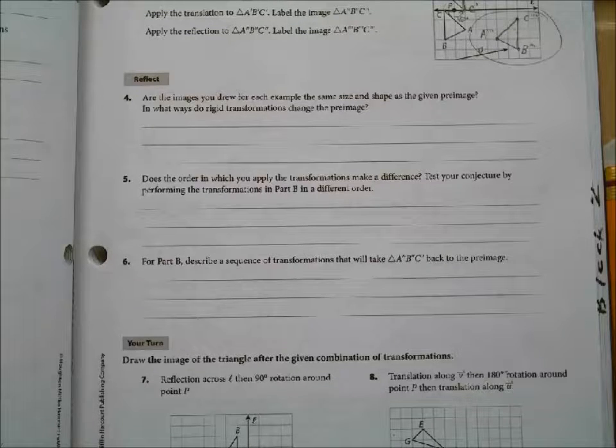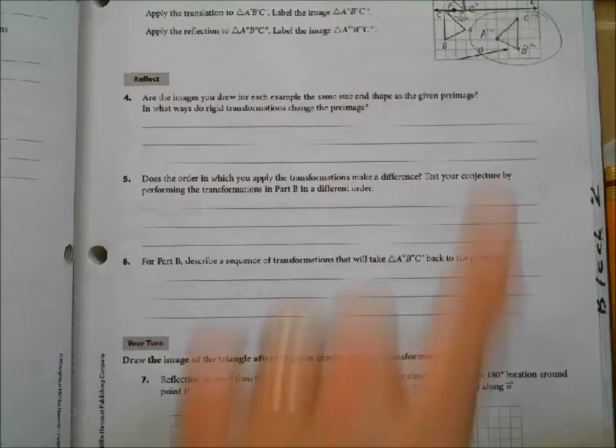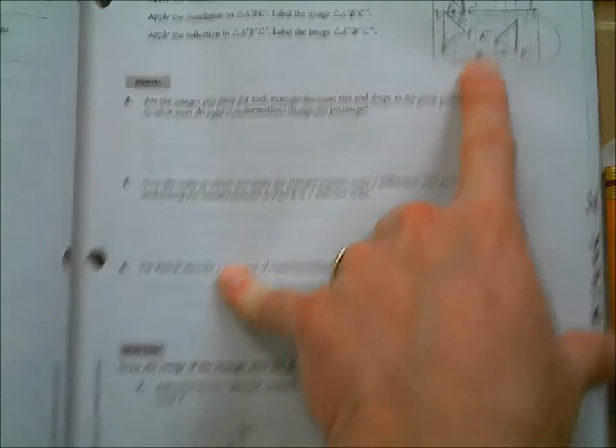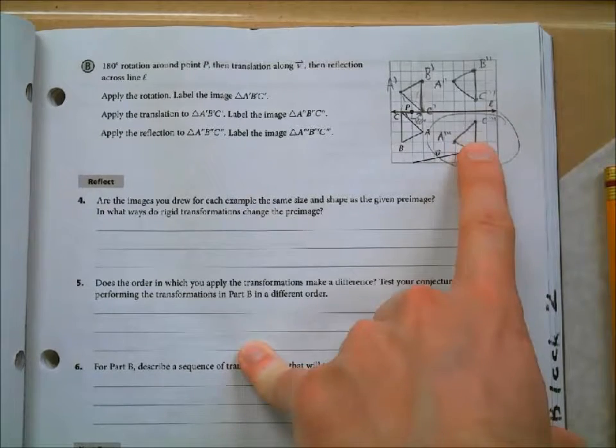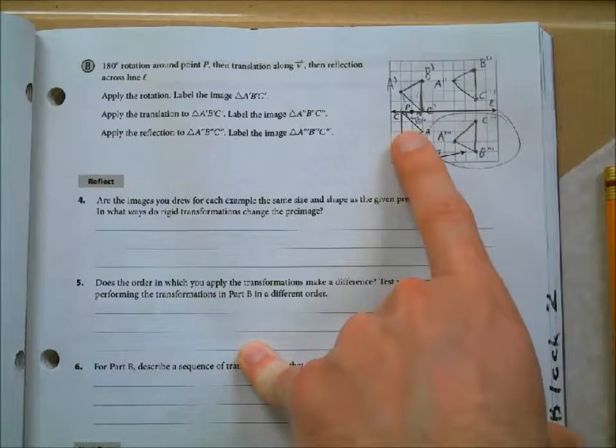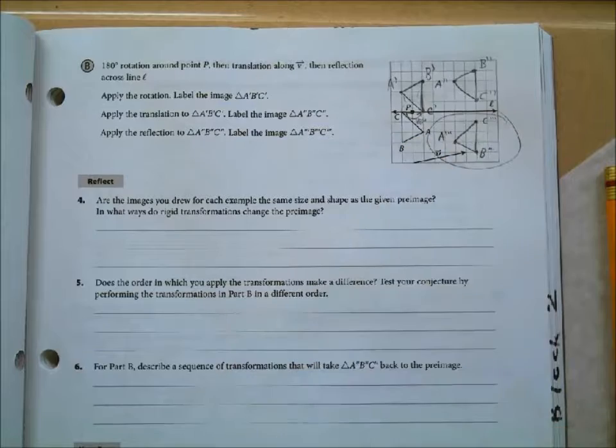For part B, describe a sequence of transformations that will take A prime prime, B prime prime, C prime prime back to the original image, okay? So what are your thoughts here? How can we maybe take our final image here and get it back to this position originally? Yes, Avery, what do you say?